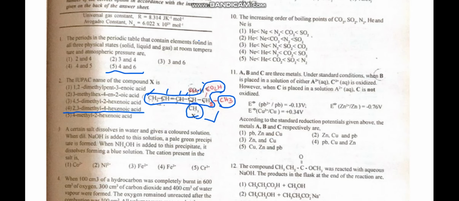Dimethyl. And you can see there is a double bond here also. So 1, 2, 3, 4: the 4th carbon has a double bond. So you have to put 4-hexene. The double bond position is 4. Then hexene: hex because there are 6 carbons in the main chain, ene because it is the double bond, and oic acid because the principal functional group is carboxylic acid. This is a very simple thing, organic naming. Easily you can score the marks for this. So the answer for the second one is number 4.